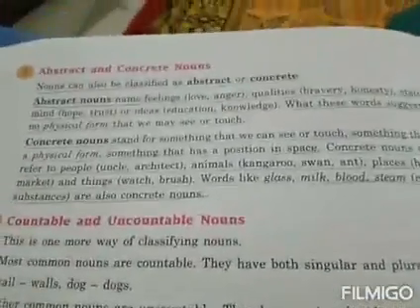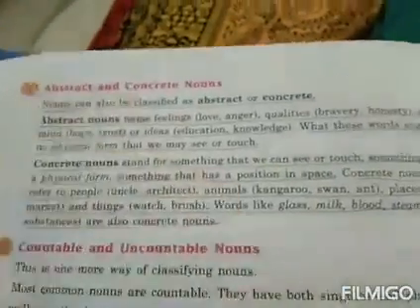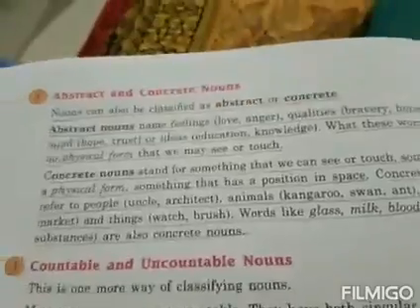Good morning, everyone. Now, yesterday we did this puzzle. We solved this puzzle, right? Now, today we will move on further with the next category of nouns, that is abstract and concrete nouns.